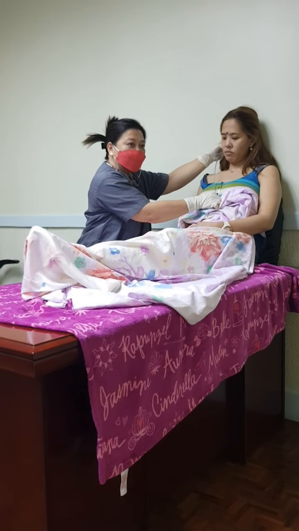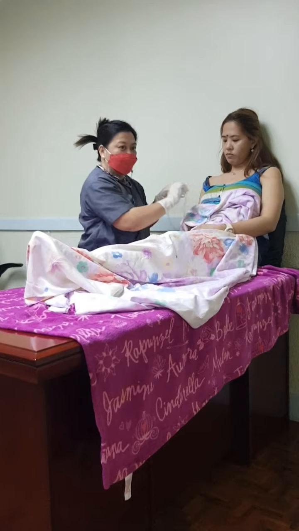Mark the tube with a marker pen or tape.